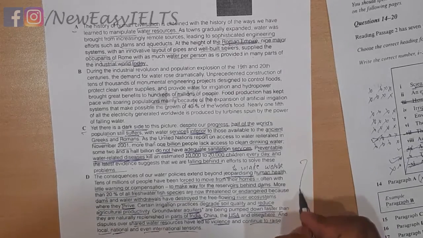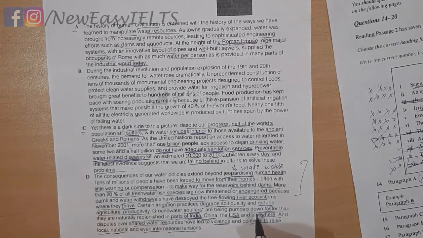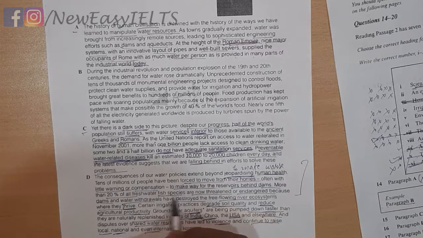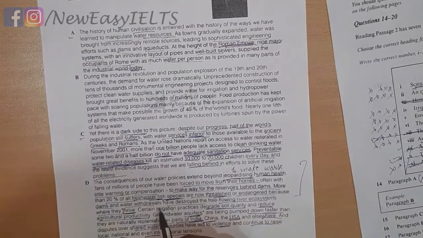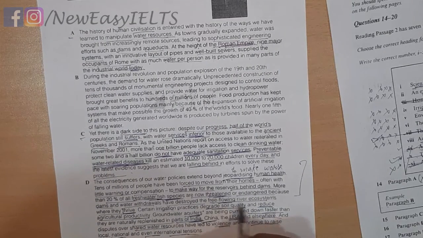So, in the first part, we got some words here, that is freshwater fish species, they are now threatened. Those are part of the environment, and the water withdrawals have destroyed the free-flowing river ecosystem, the environment. Certain irrigation practices degrade soil quality and reduce agricultural productivity.